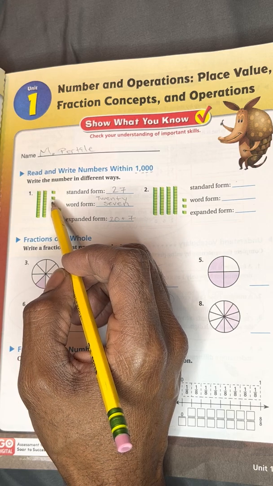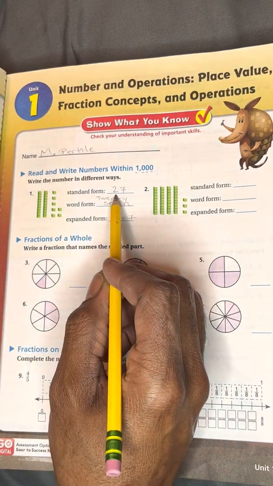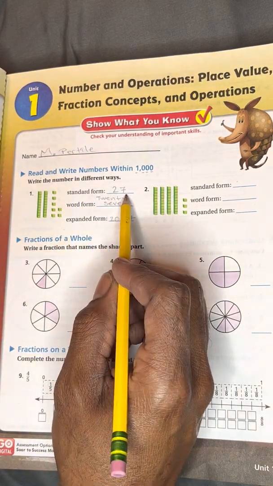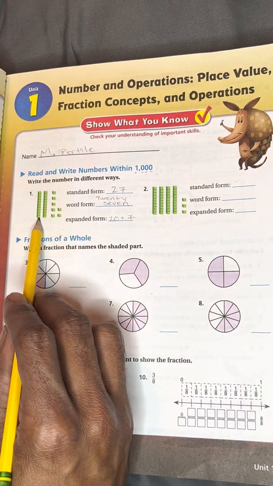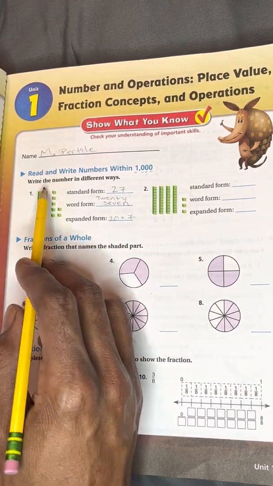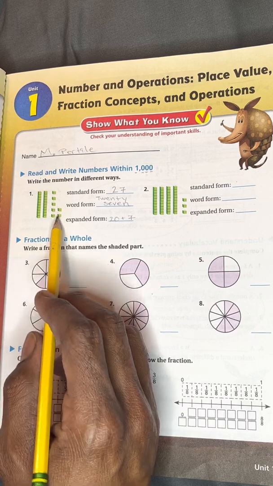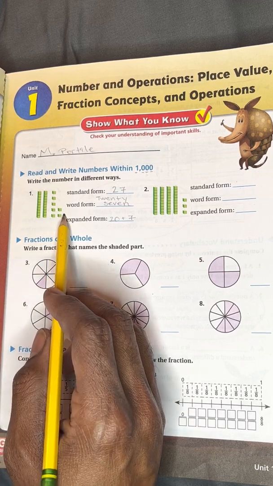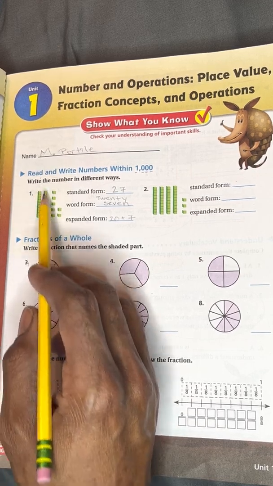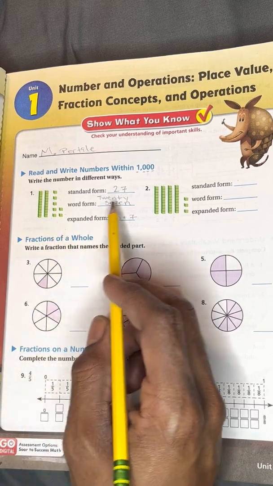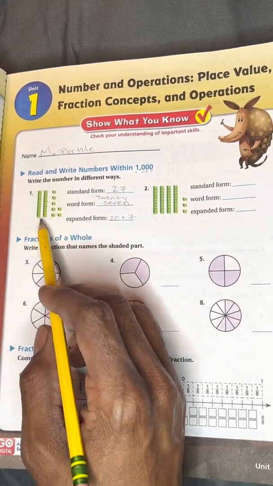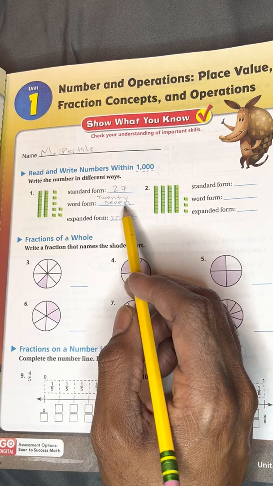First number we have is 27. We have two base 10 blocks, then we have the 7 unit cubes. We know that these are 10, so that gives us 20, 10 plus 10. Then you have the 7 unit cubes.